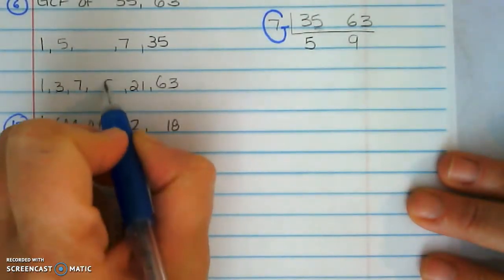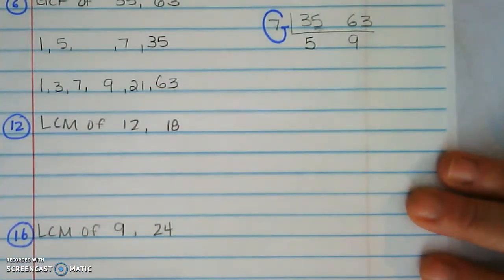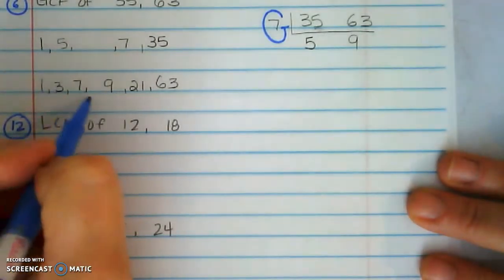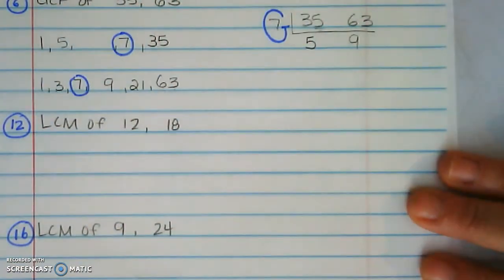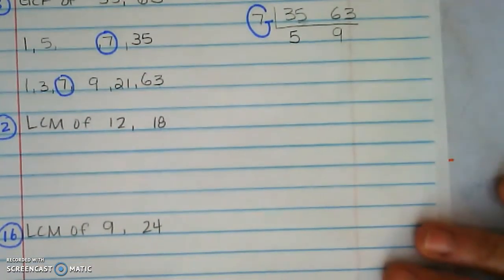I know 7 can go if I pair it with a 9. When I look at both of these lists, the largest number on both lists is a 7, so the GCF is a 7, no matter how you solve it. Okay, well now let's look at finding the LCM.